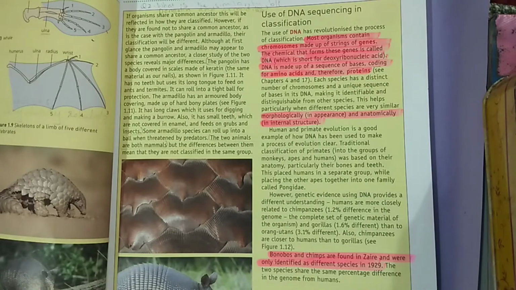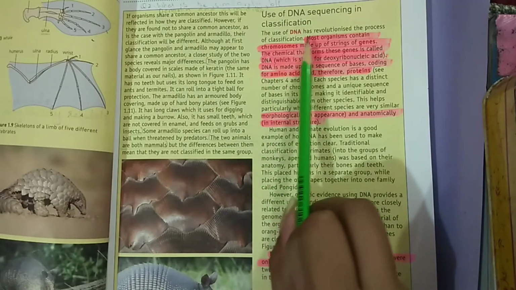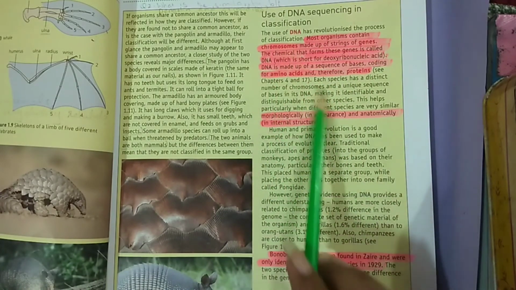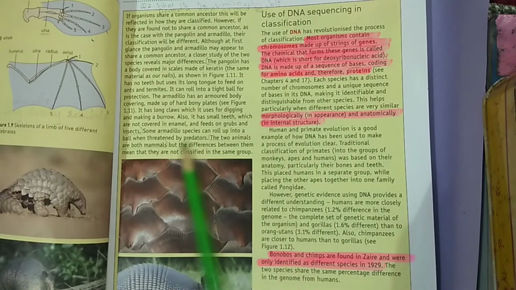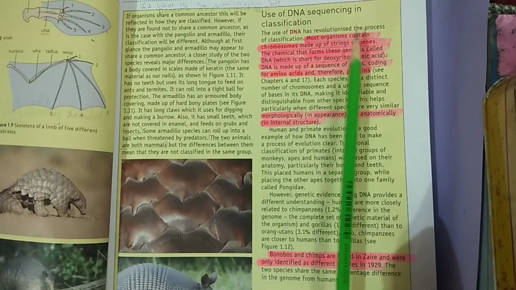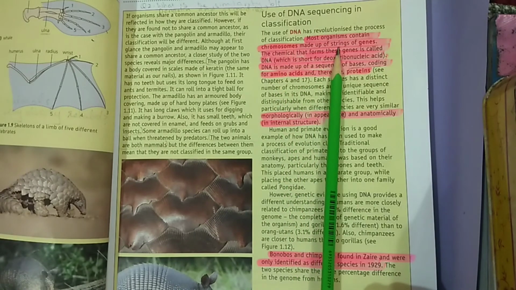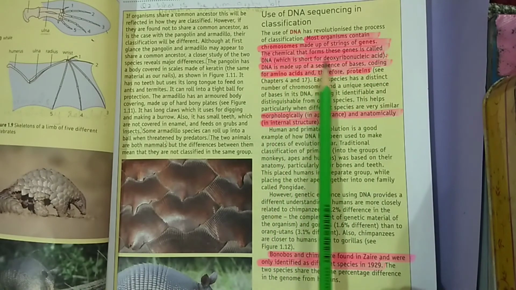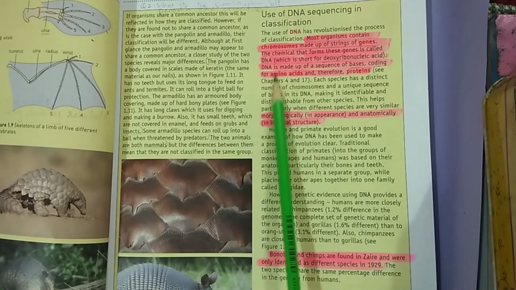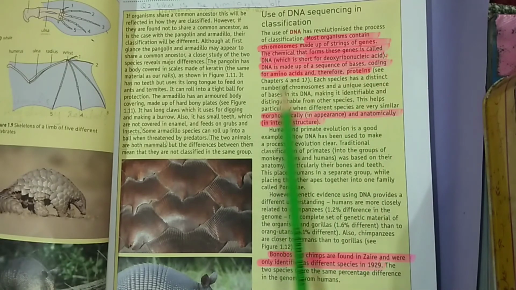All right. So DNA has revolutionized the process of classification. There we discussed these two points, morphologically or anatomically, there is a change in the organism. First, most organisms contain chromosomes made up of strings of genes. The chemical that forms these genes is called DNA, the short form of deoxyribonucleic acid, and it is made up of a sequence of bases coding for amino acids and therefore proteins, as I showed you.